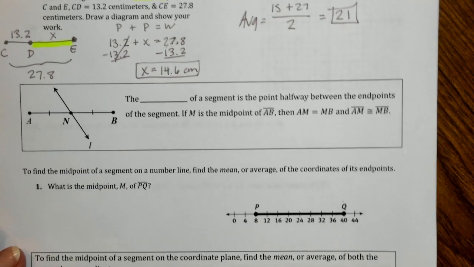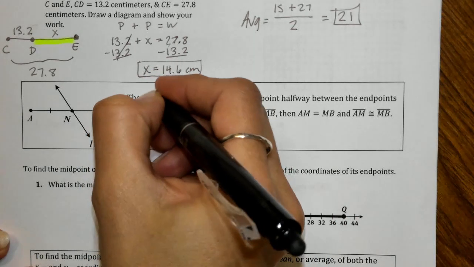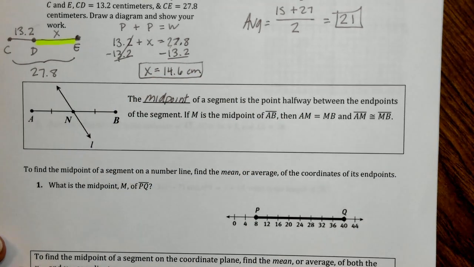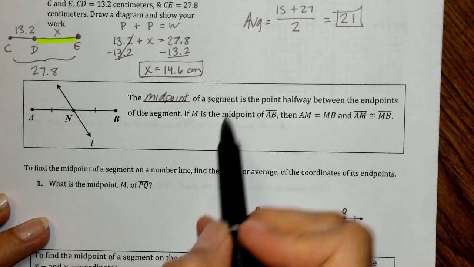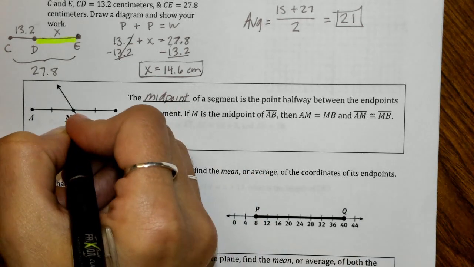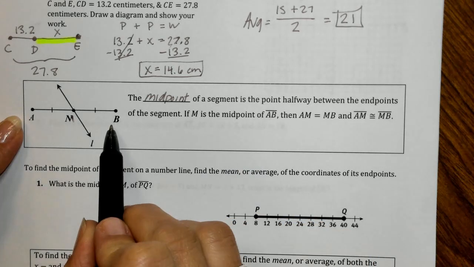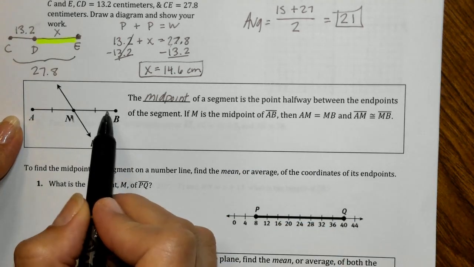Now we are going to move forward and start talking about the midpoint of a segment. The midpoint of a segment is a point that's halfway between the two endpoints. So if M is the midpoint of segment AB, I just now realized this should be an M, let's make that into an M, then AM is equal to MB.